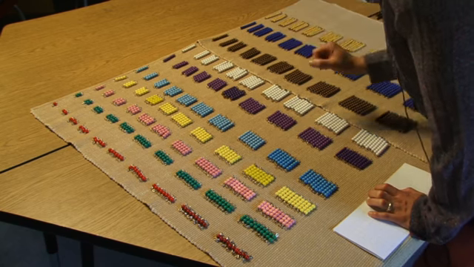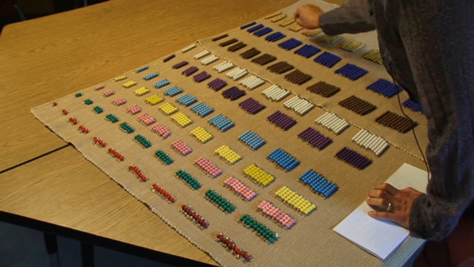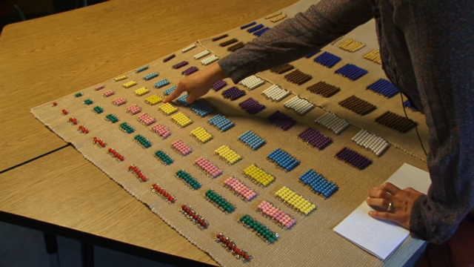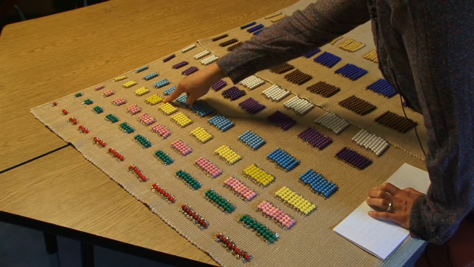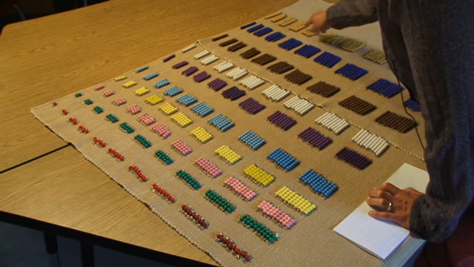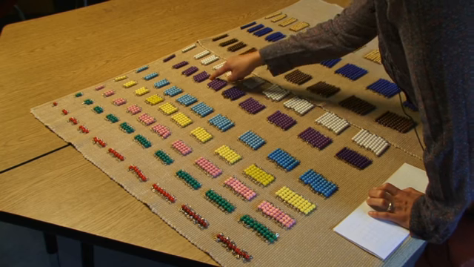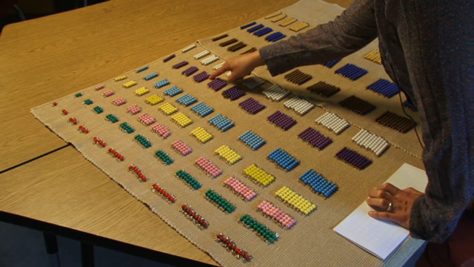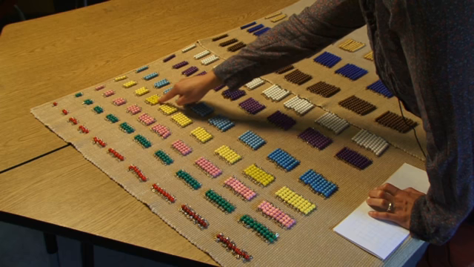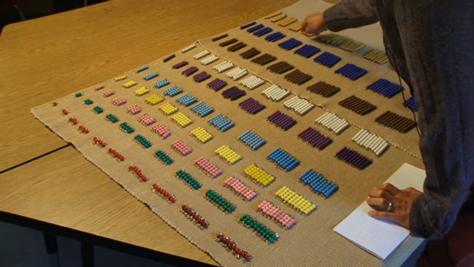We would continue to move down to 4 10 bars equaling 40. Look at the 4 square. I would ask them, what does 4 square equal? How many beads are in a 4 square? 16. What would they need to equal 40? This would be 4 6 bars equaling 24. So we would have our 4 square, 16 plus 24 would equal 40.